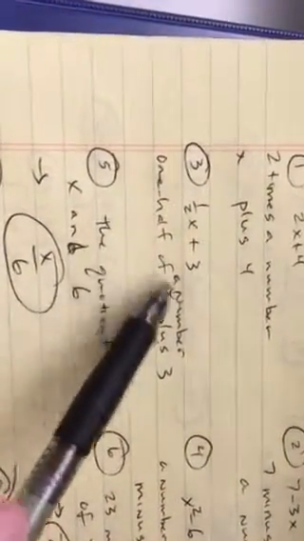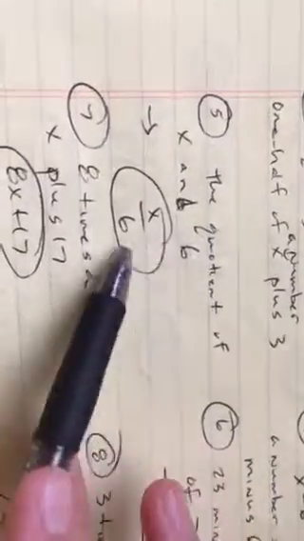7 minus 3 times the number x. This would be 1/2 a number x plus 3 for number 3. And 4 is some number, a number x squared minus 6. If you have the quotient of x and 6, it would be x divided by 6. 23 minus 7x, it's very close to number 2 there. 8 times the number x, 8x plus 17.